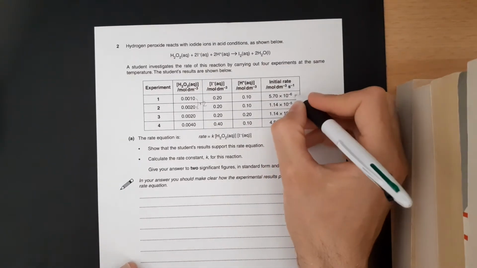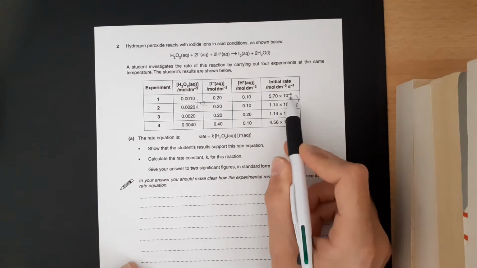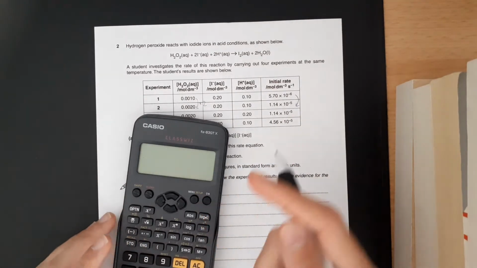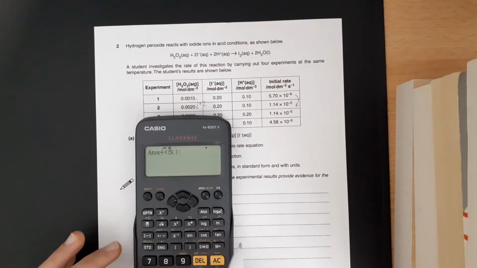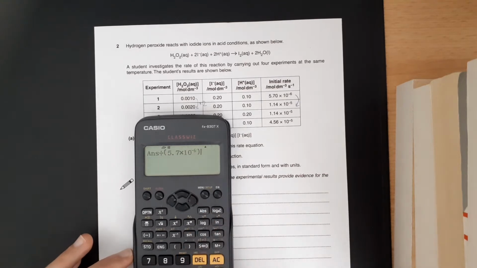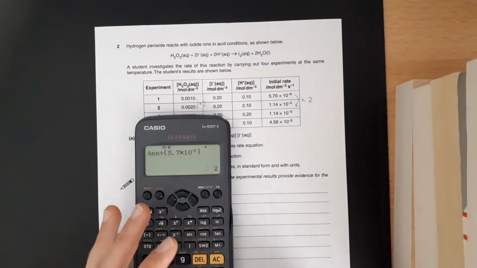And then what has happened to the rate, again, this might not be obvious to see because we've got a change in the power of 10. So let's just divide this on the calculator. You might be able to see this just by looking at it. But it's 1.14 times 10 to the minus 5 divided by 5.7 times 10 to the minus 6. And we can see that that's times by 2. Okay. So far this is fairly straightforward, right?